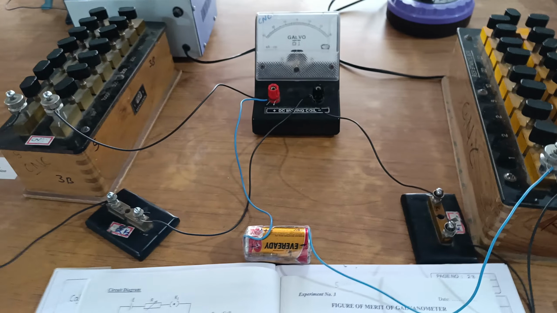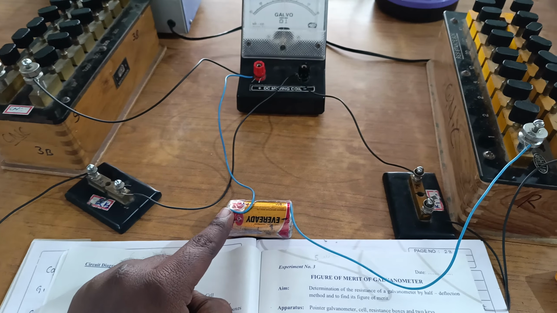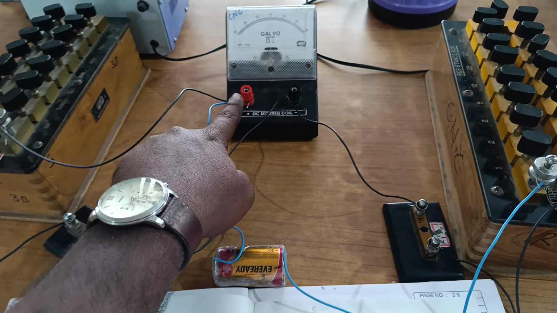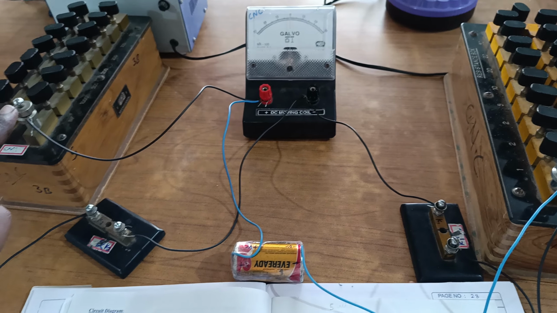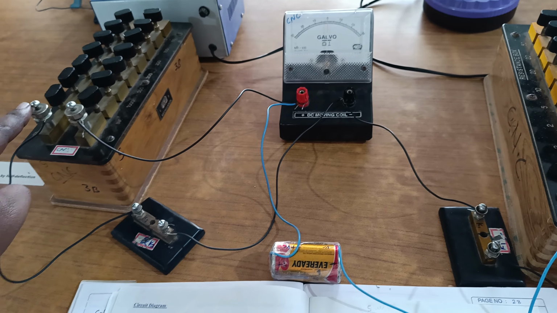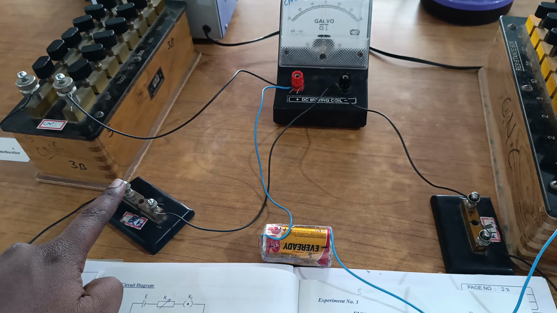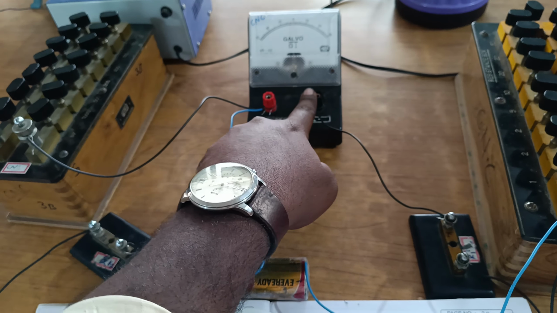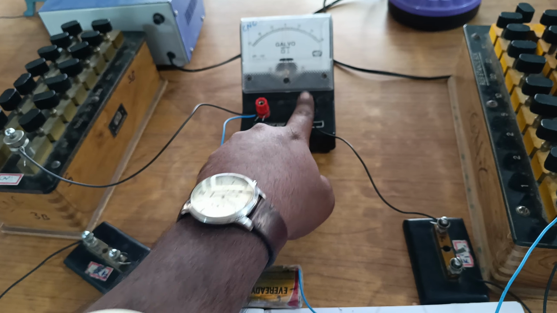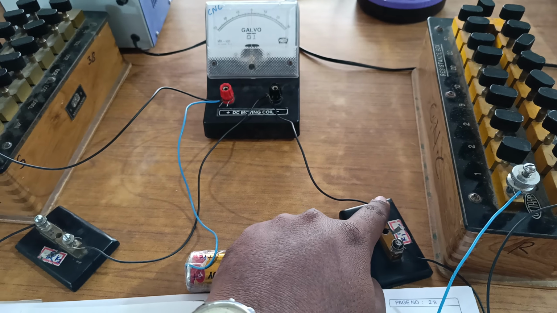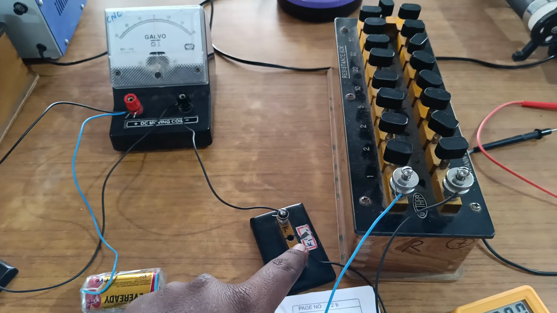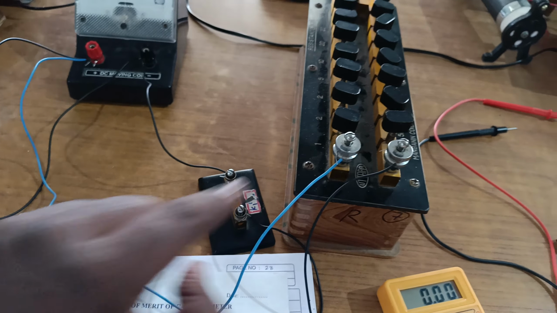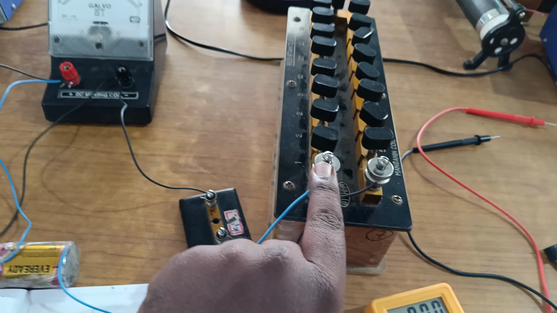Once again I am repeating the circuit connections. The positive of the cell must be connected with the positive of the galvanometer. From the same positive end of the galvanometer we should connect to one end of resistance box S. The other end of resistance box S must be connected with plug key K2. The other end of plug key K2 must be connected with the negative end of the galvanometer. From the same negative end of the galvanometer we should connect to one end of plug key K1. The free end of K1 must be connected with the high resistance box R, and the negative of the cell should be connected with that high resistance box, that is R.